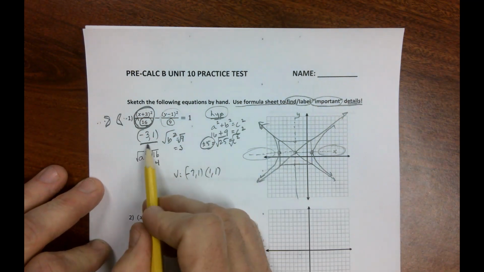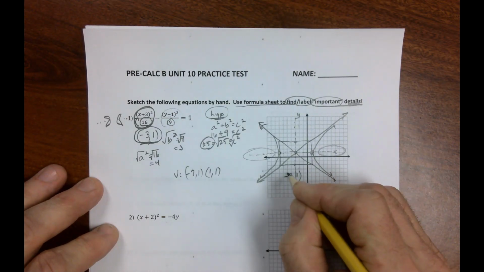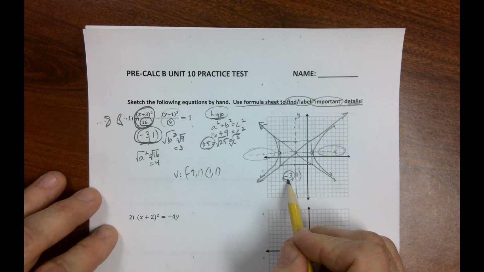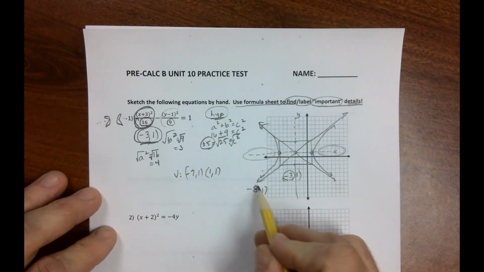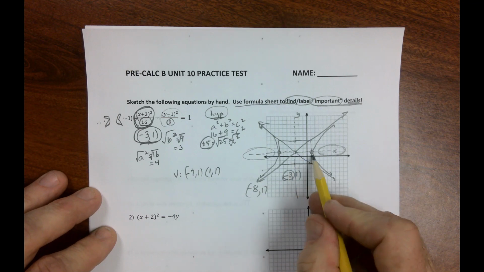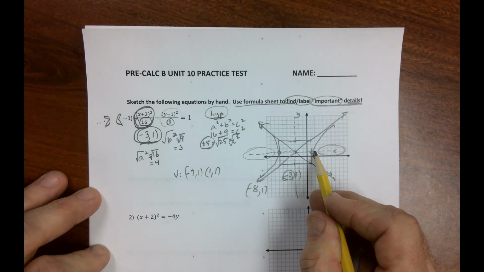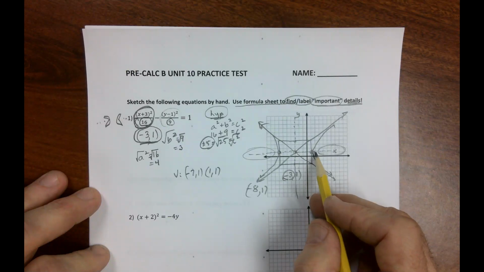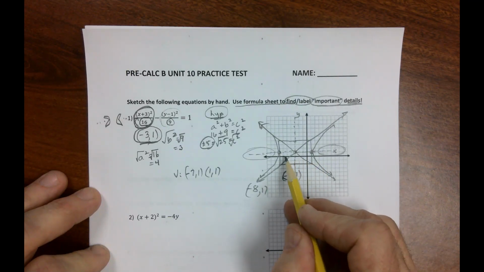So remember, my center is -3, 1. I need to go left of this 5, which would take me to -8, 1. And I need to go right of that 5, which would take me to that spot. Yeah, so wait a minute, -8. 1, 2, 3, 4, 5, 6, 7, 8.